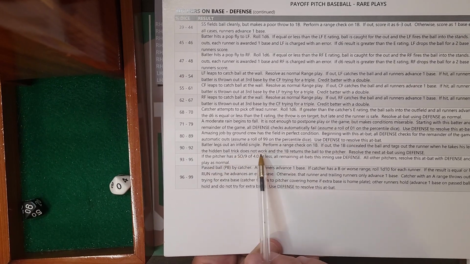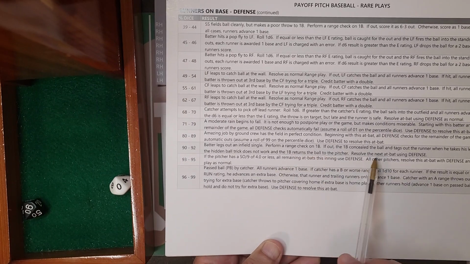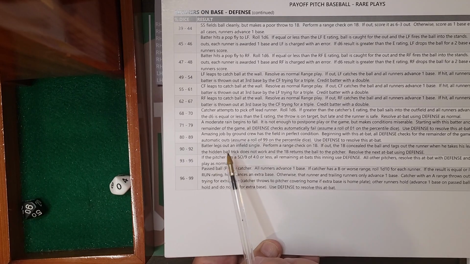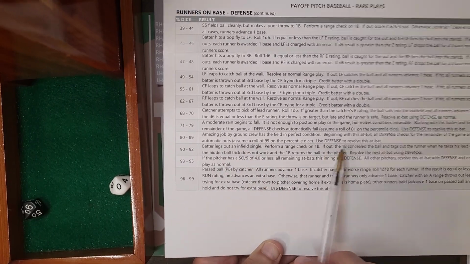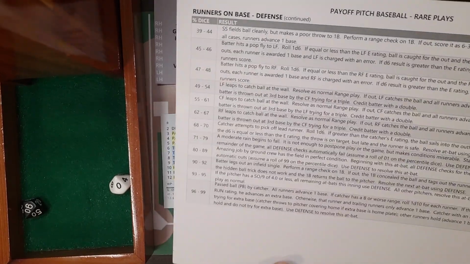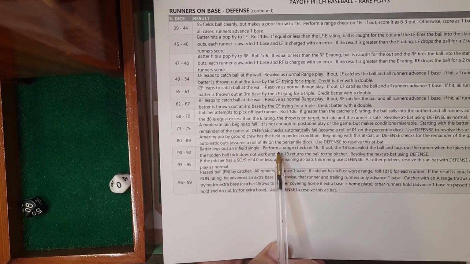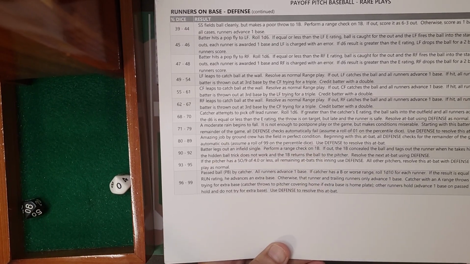Okay, the hit and ball trick does not work and the first baseman turns the ball. The pitcher resolves the next at bat using defense. That's kind of strange. It says he legs out an infield single, and then it says if out. Well, how can he be out if it's an infield single? But it says he legs out an infield single, and then it says perform a range check on the first baseman.